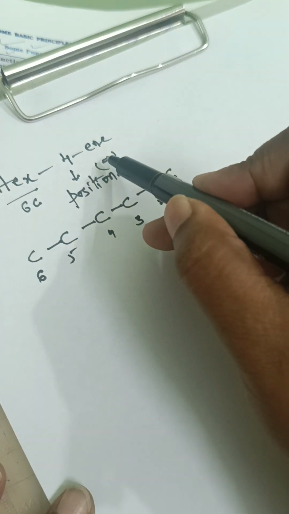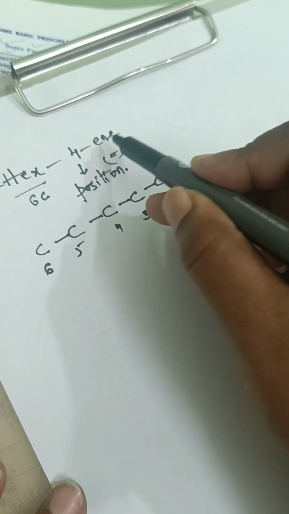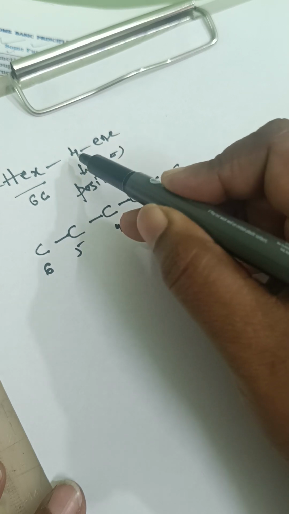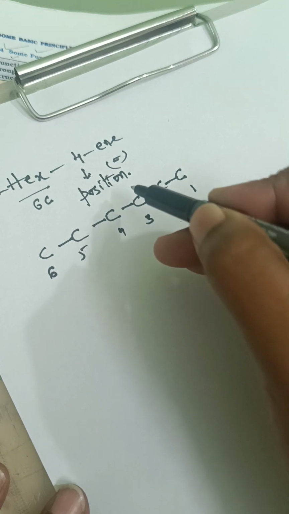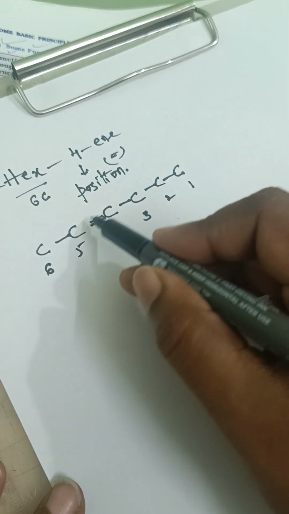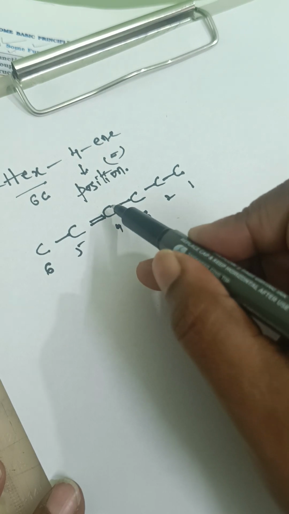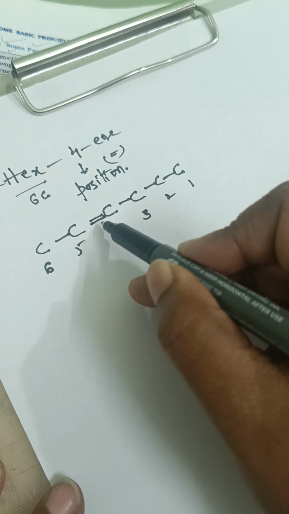And then this double bond, what is the position of this double bond? 4. That means the double bond is present at the fourth carbon. After the fourth carbon, we place a double bond here.